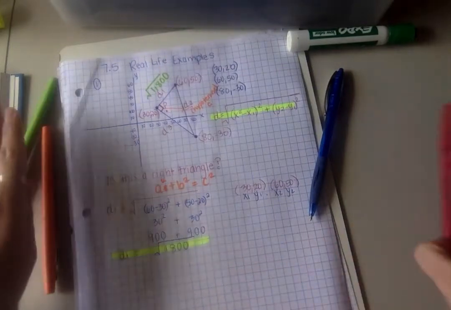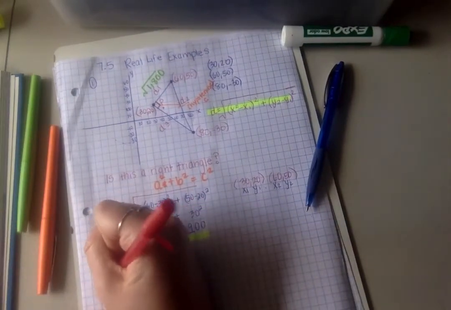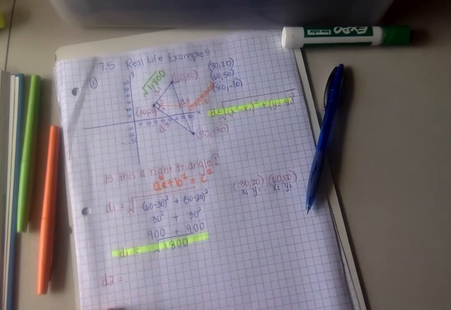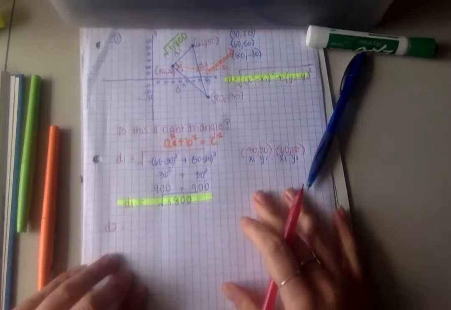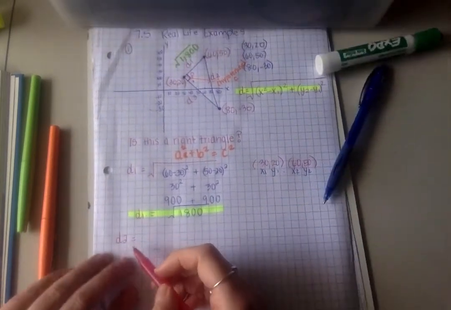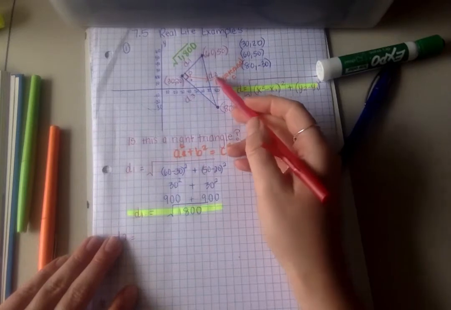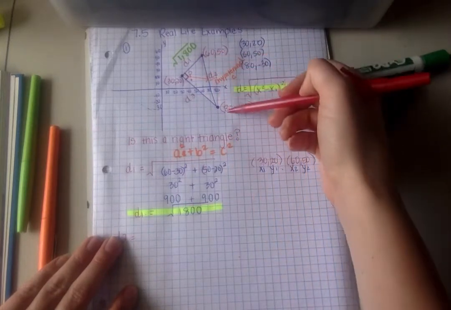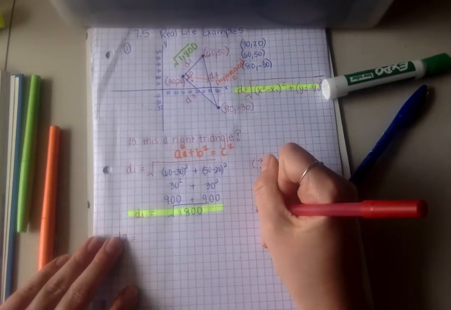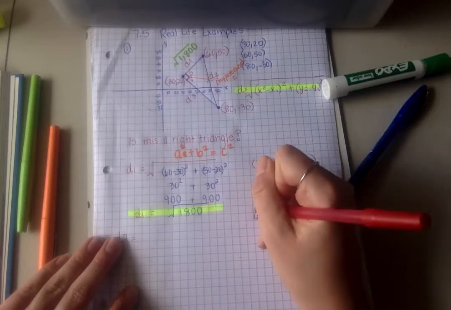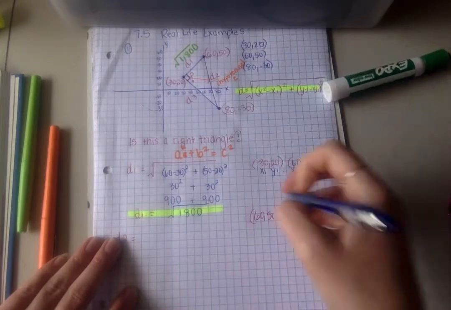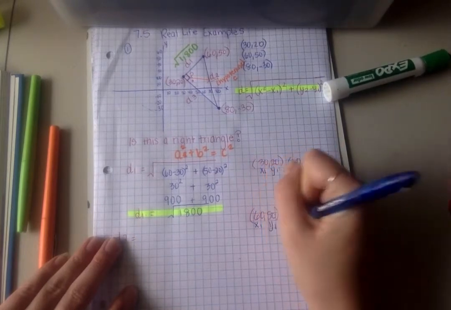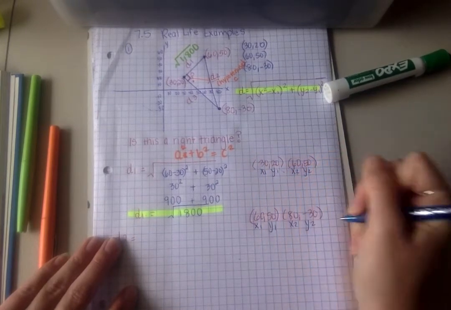All right, let's go ahead and try to find distance 2. I would say go ahead and try to do this on your own. You can pause the video and then check your answer. I'm going to work out this problem on my own, and then you can check in. So distance 2 is right here, between these 2 points: 60, 50 and 80, negative 30. I'll say this is x1, y1, x2, y2.